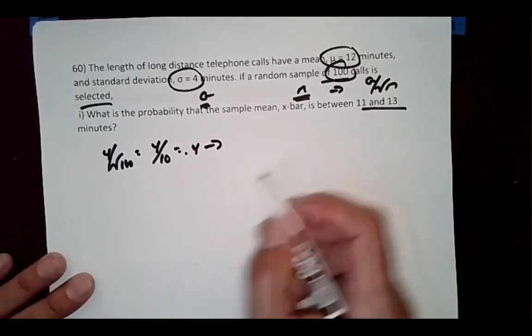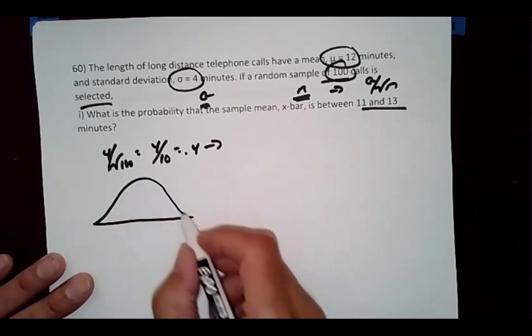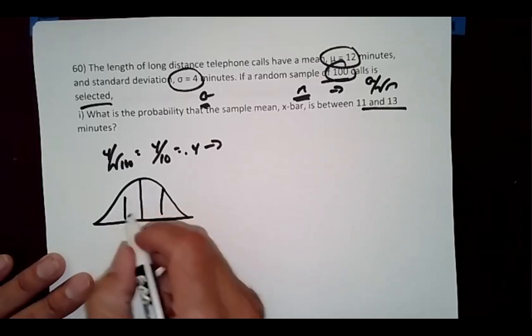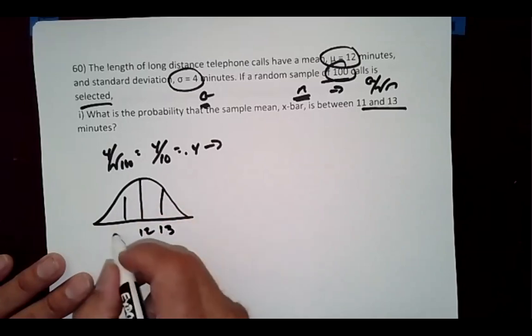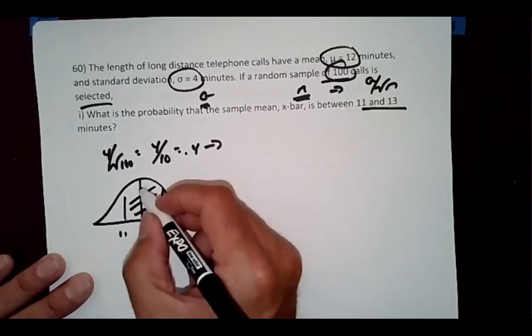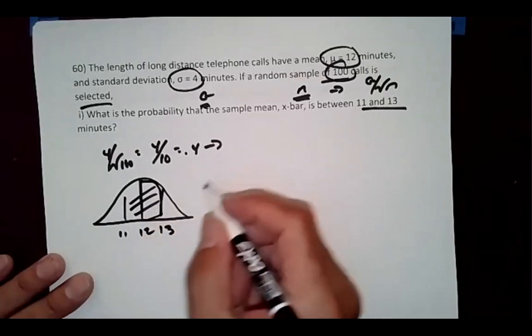All right, so what we want to do is draw a graph here. The mean is 12. We want to know the probability between 13 and 11. By symmetry, if we get this area here, we can double it. So let's do the Excel command first.